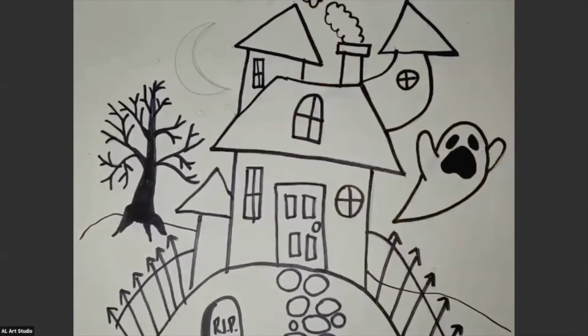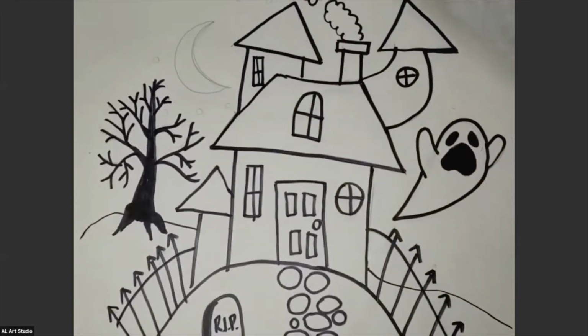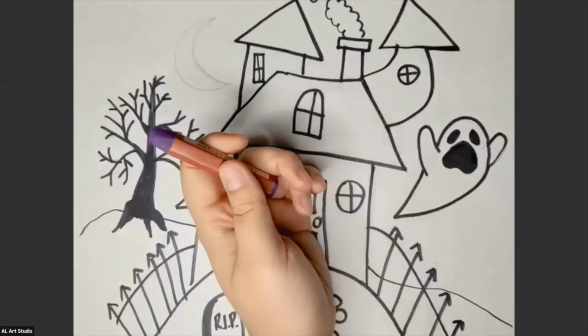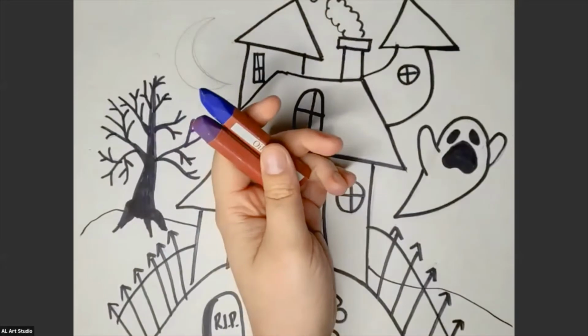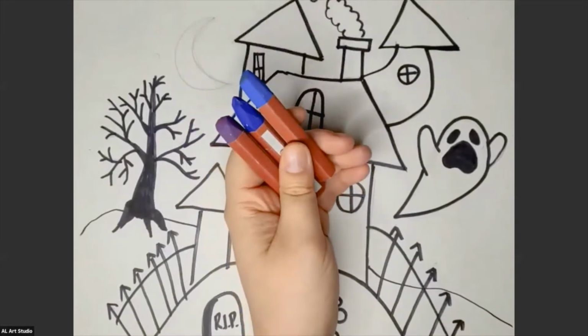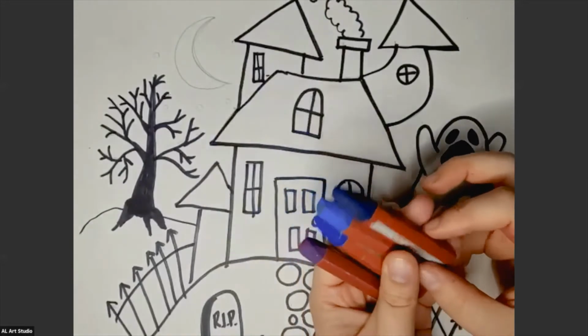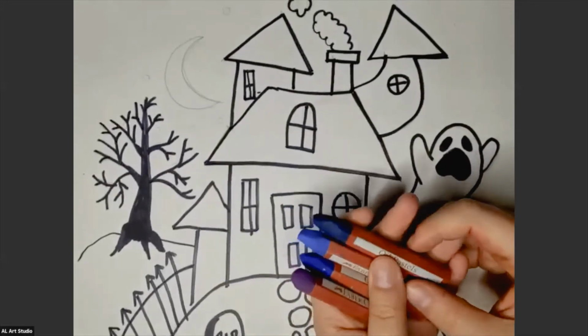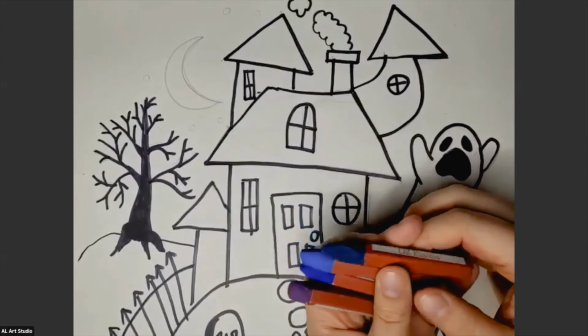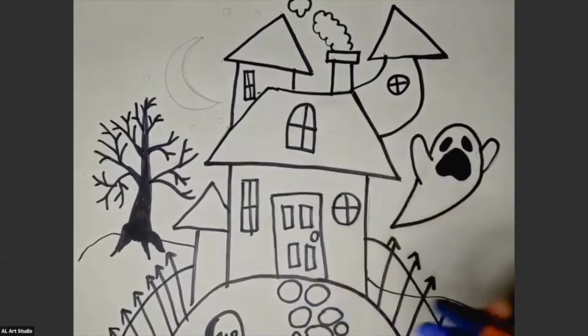I'm going to put it aside for now, and I'm going to get started on this sky in the back. I think in my sky, I'm going to take all my purples and blues. Some nice dark purples and blues. And I'm going to show you how to blend them together in the background to make a cool sky.